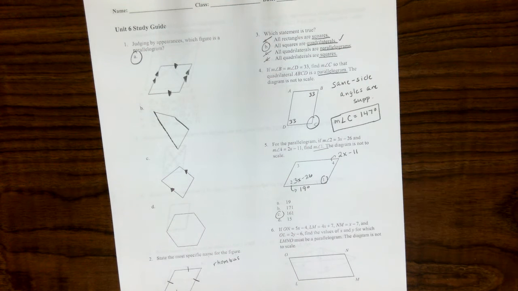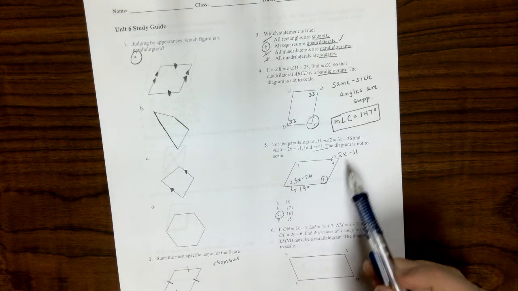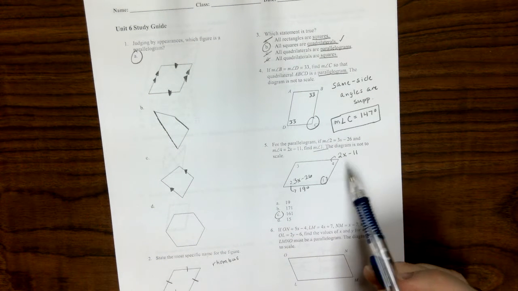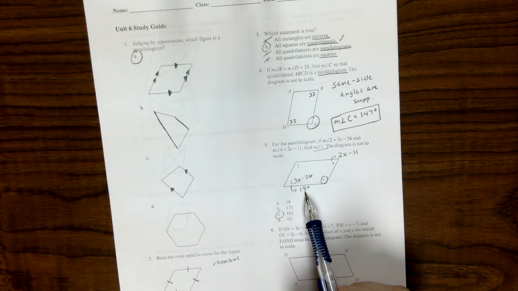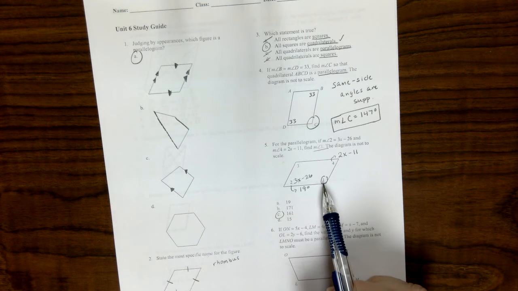Okay, that's a bit of a longer problem because there's a lot of steps involved. You have to set those equal to each other first, solve for x, plug your x back in. That's how we got 19. And then we used 180 minus 19 to get that.